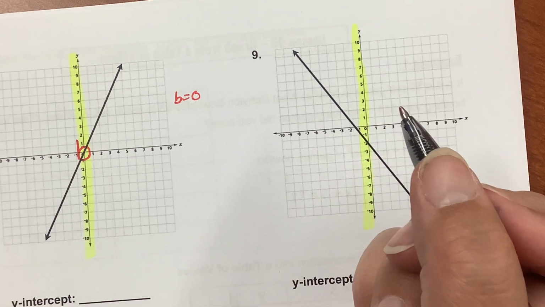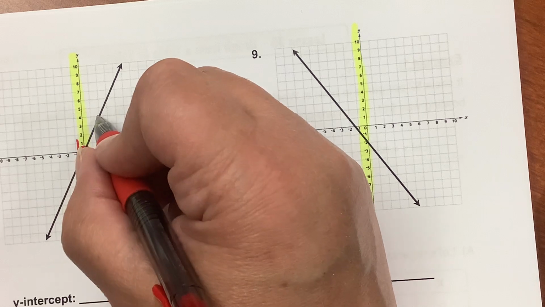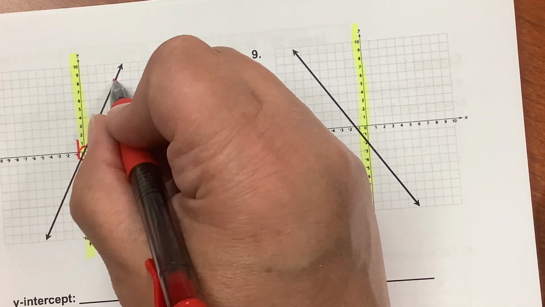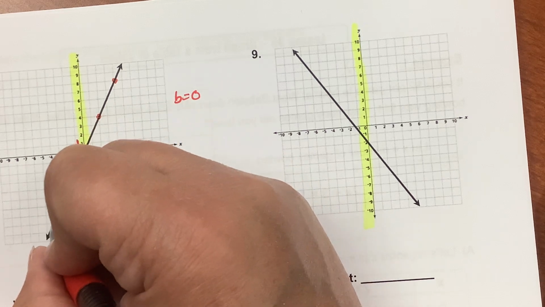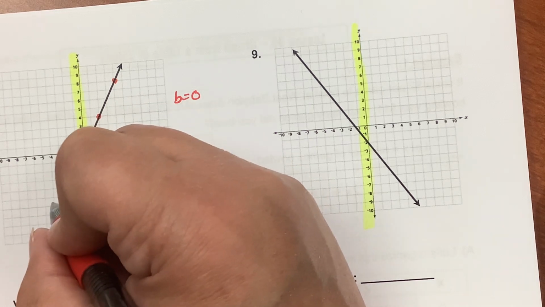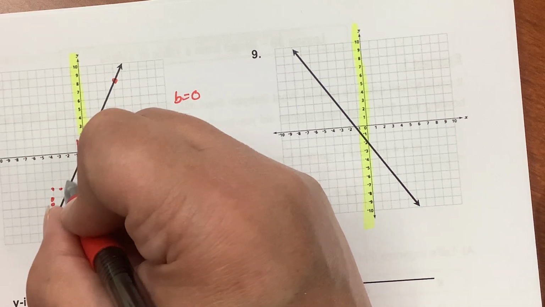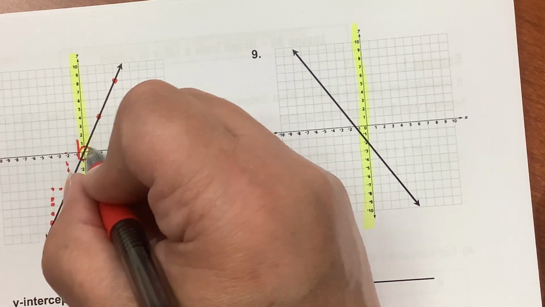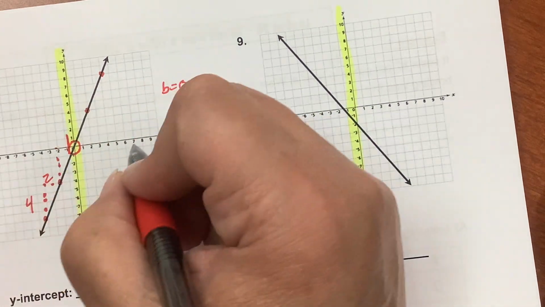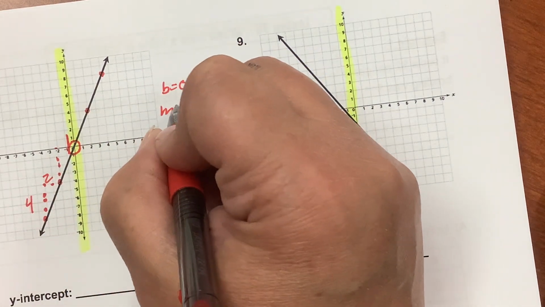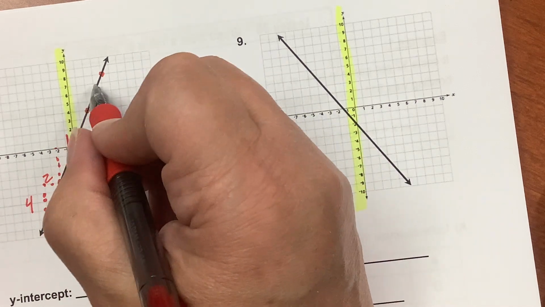Rise over run. Oh, they didn't give me any points. I have to put my own points on here. Okay. Here's a point. Here's a good point. All right, and what am I doing? 1, 2, 3, 4, 1, 2. Yeah. So I have 4 over 2. So my b is 0. My m is 4 over 2, which is just 2. Does it work? Up 2 over 1. Yes, it does, up 2 over 1.